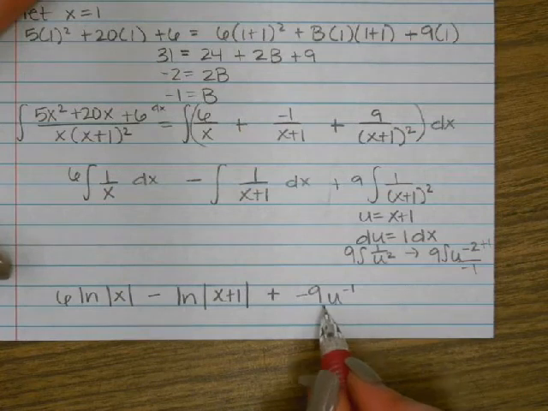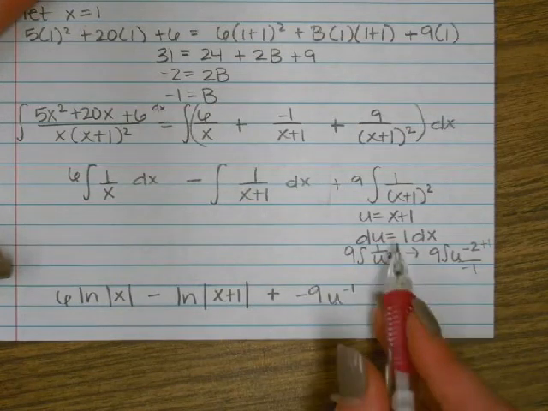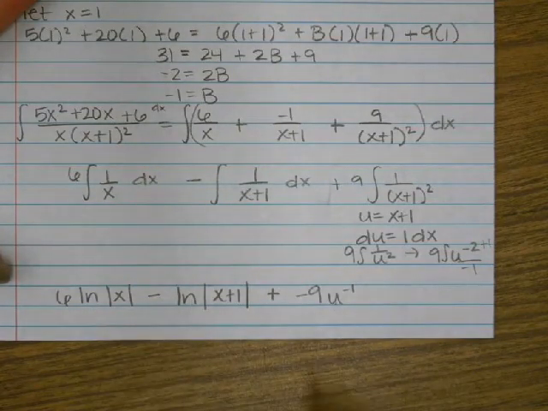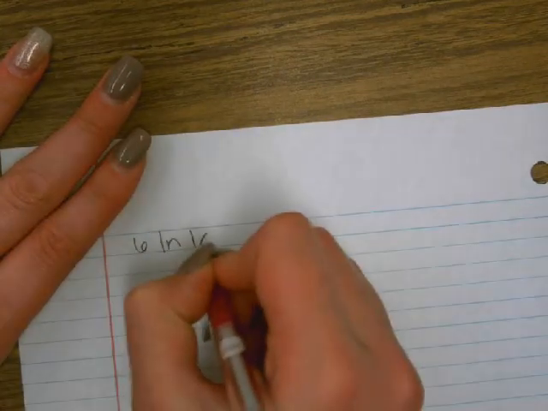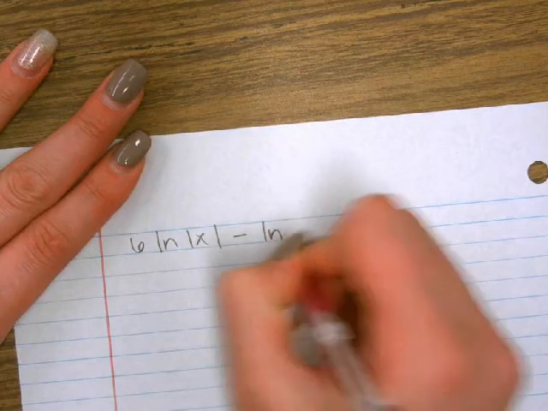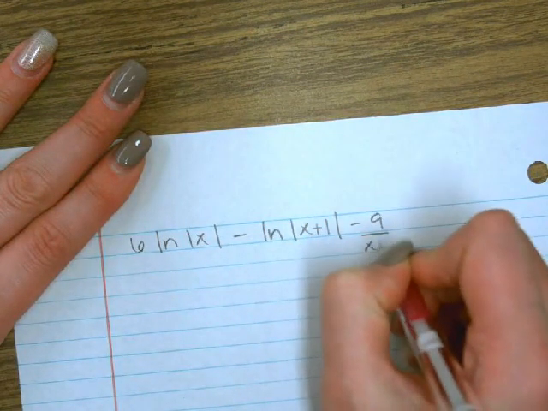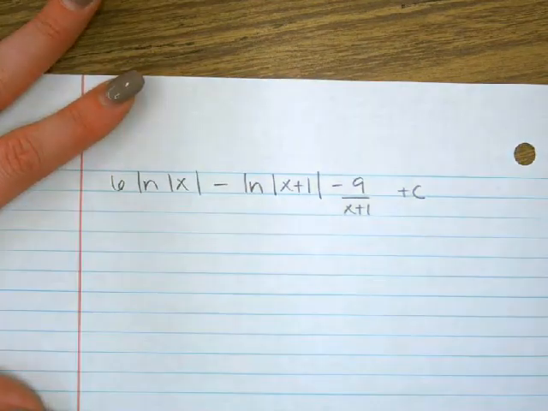So that means I've got negative 9 over u, which is negative 9 over (x plus 1). So here, I'm going to flip it over. So we've got 6 ln of x minus ln of (x plus 1) minus 9 over (x plus 1), with a plus c on the end. That is a fine answer.